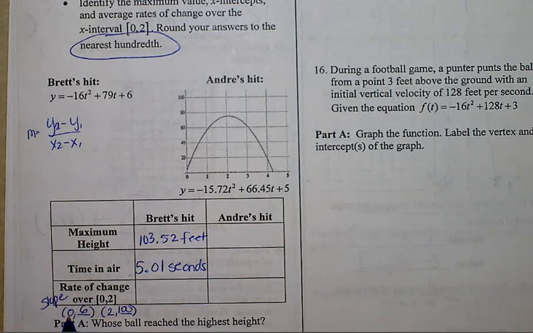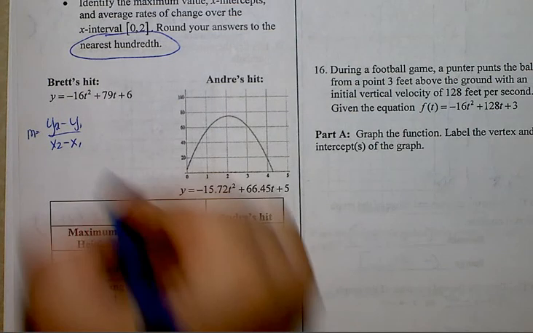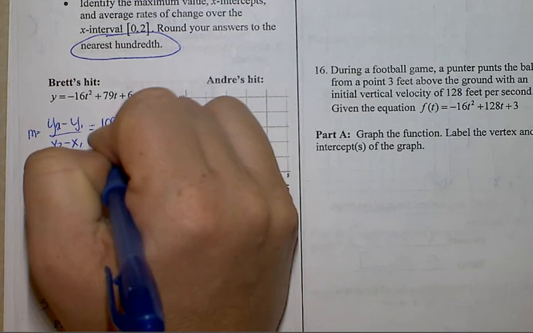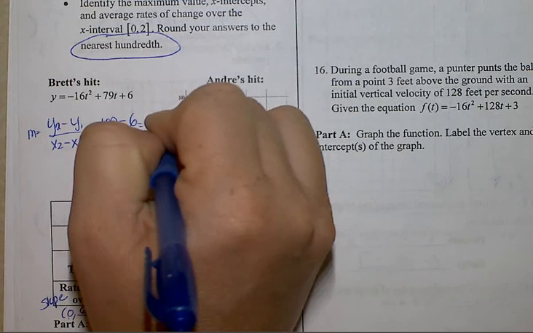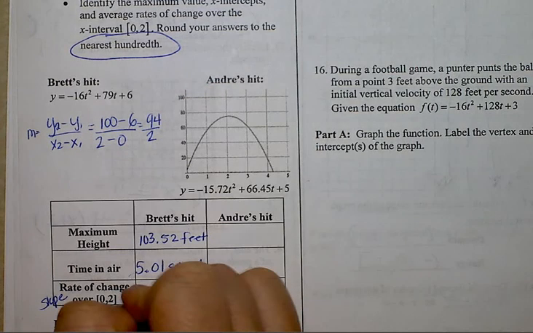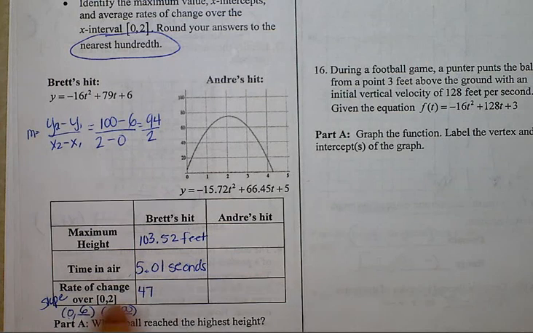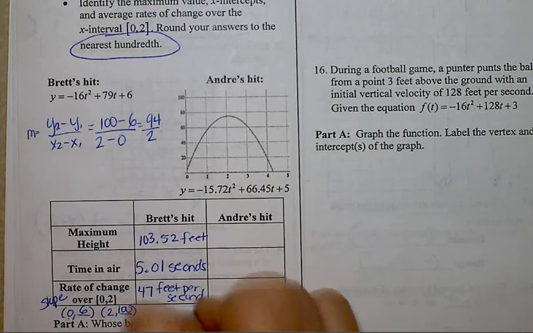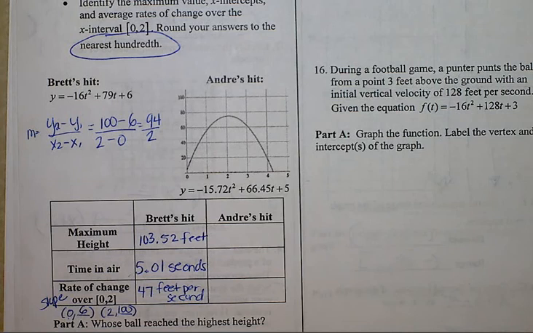x sub 1, y sub 1, x sub 2, y sub 2. So substituting numbers, I have 100 minus 6 over 2 minus 0. 94 divided by 2. And 94 divided by 2 is 47. So it rises at an average of 47 feet per second. That's how fast Brett's ball goes up in the air between 0 to 2 seconds on average.